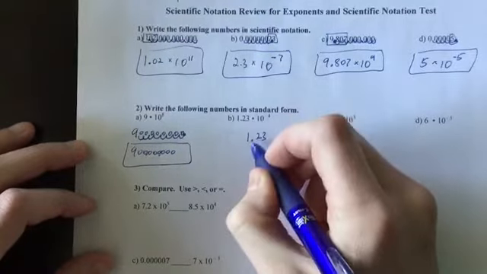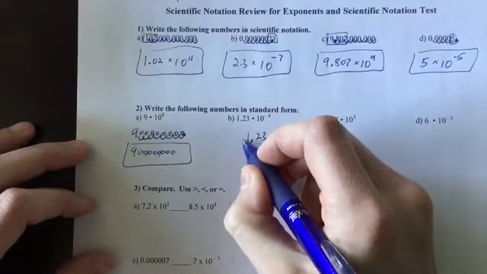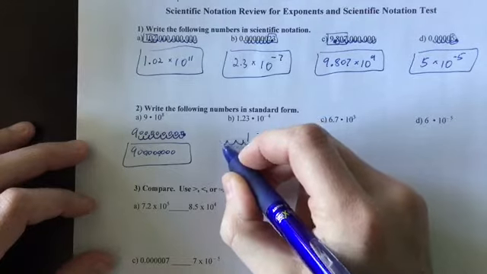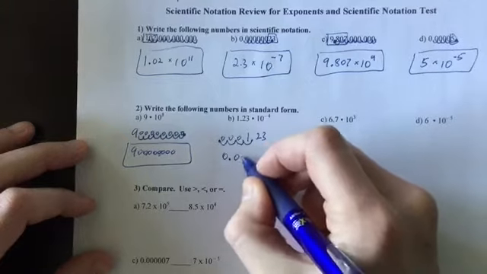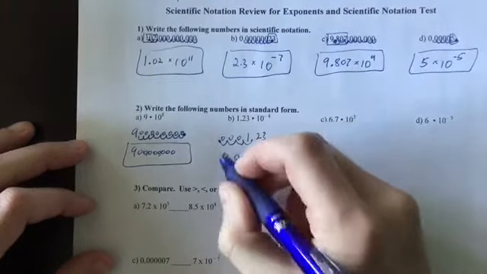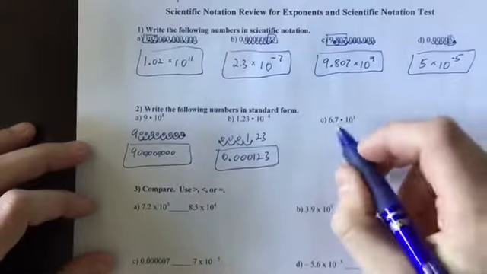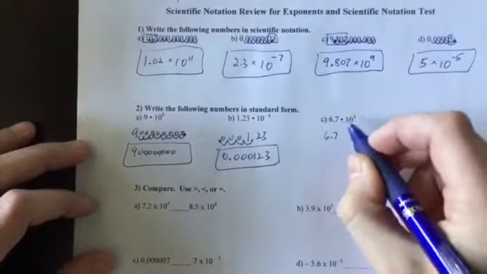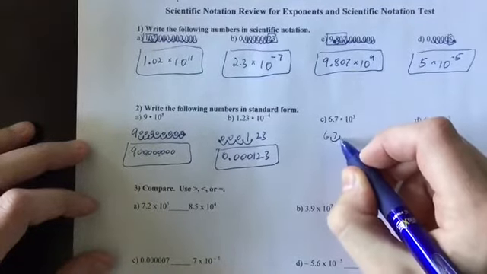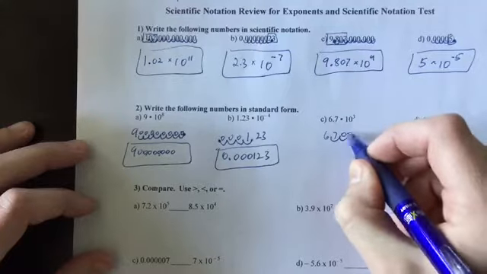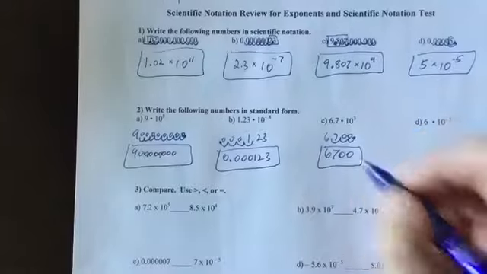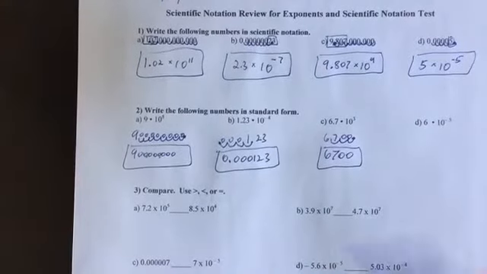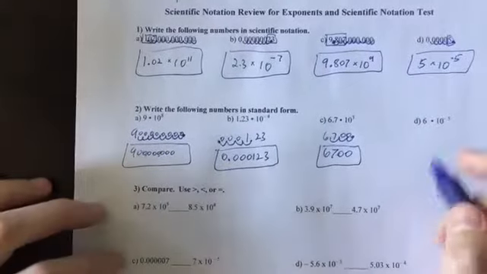Negative, it's going to be small, so we move 4 spaces to the left. So we go 1, 2, 3, 4. So 0.000123. Okay, 6.7 times 10 to the third, big number, 1, 2, 3. So we get 6,700.